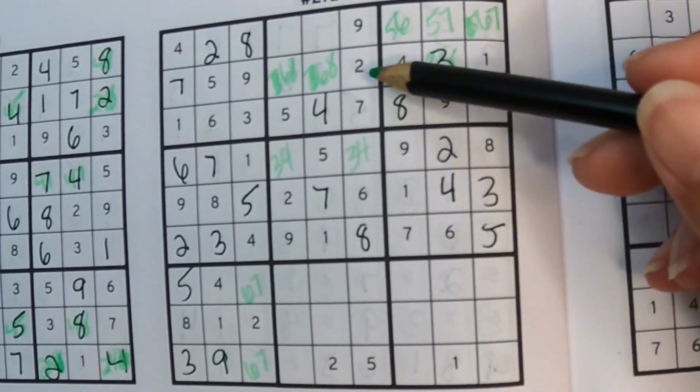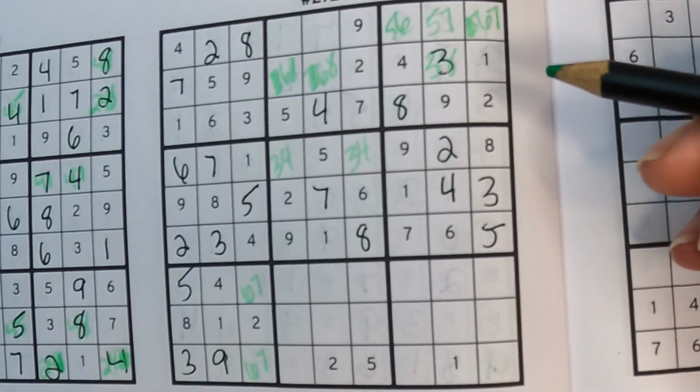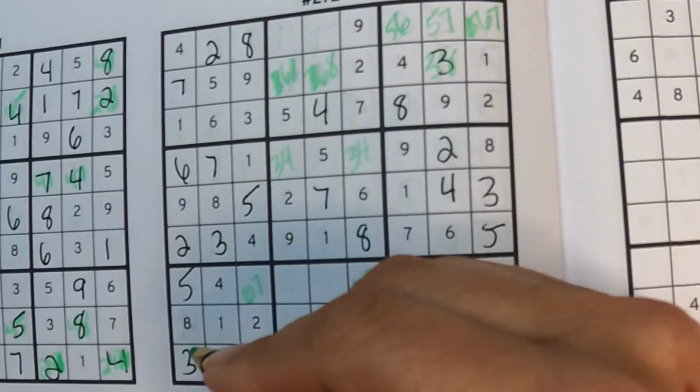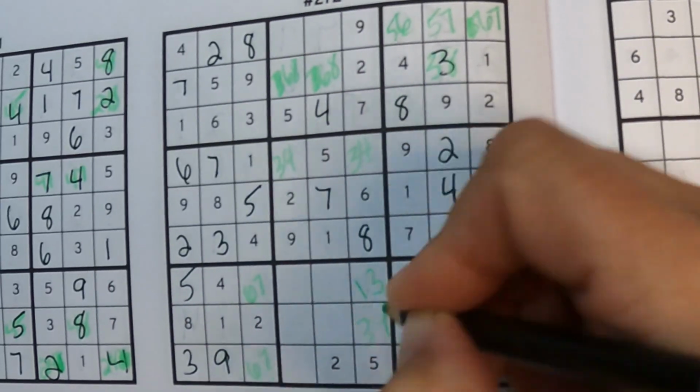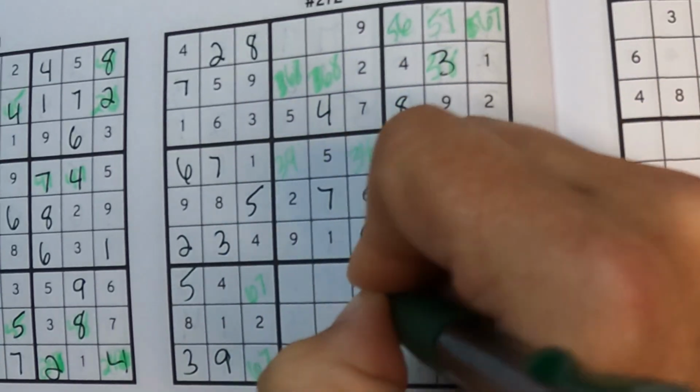For this column now, we're missing 1, 3, and 4. We've got a 4 here, so 1, 3, 1 here, so 3, 4. So that means the only place the 1 can be in that column is here.